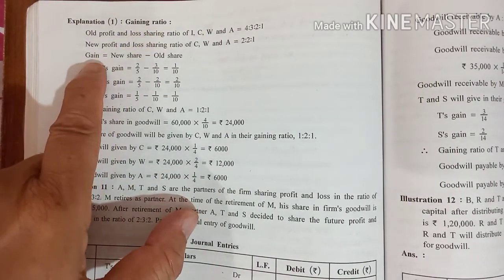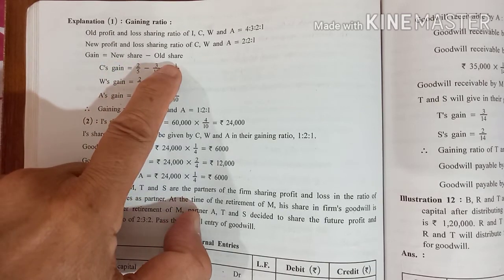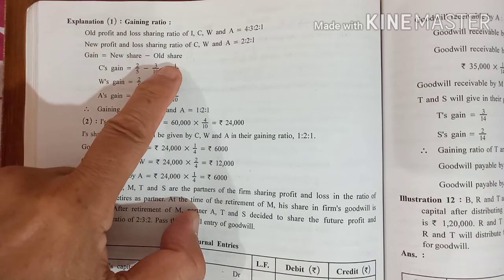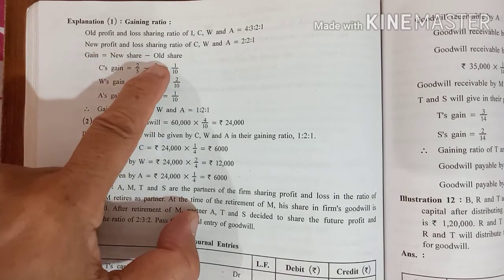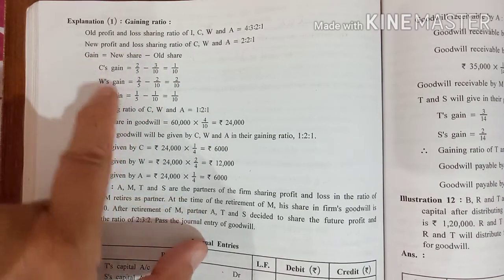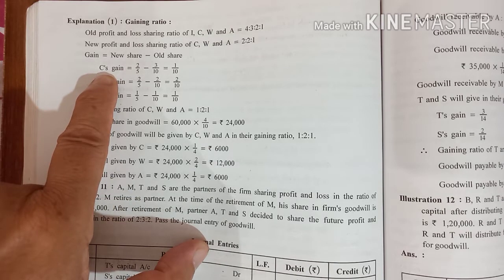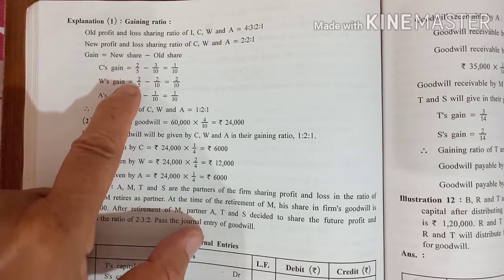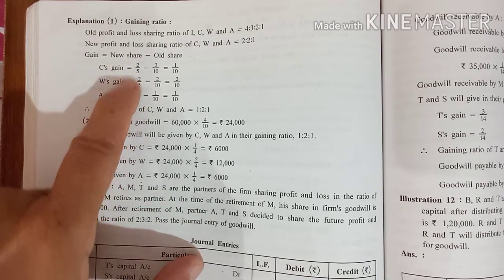Now the gaining ratio. The formula for gaining ratio is new share minus old share. The sacrifice ratio formula is old minus new. So for CWA the new ratio is 2:2:1, which means 2/5, 2/5, 1/5.